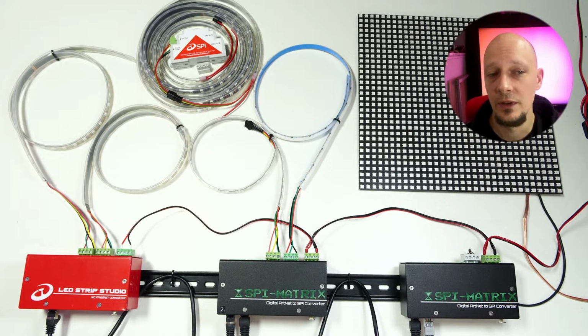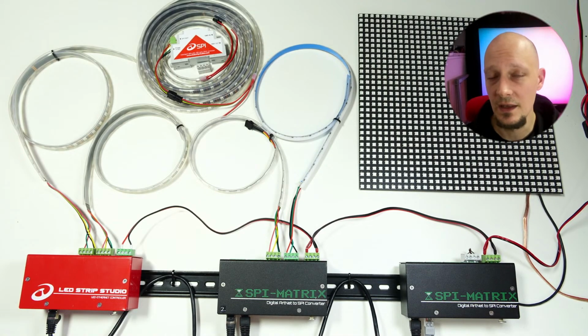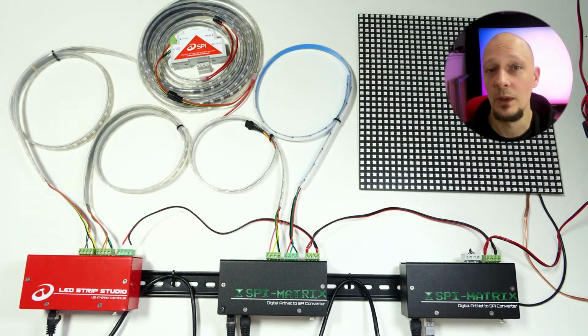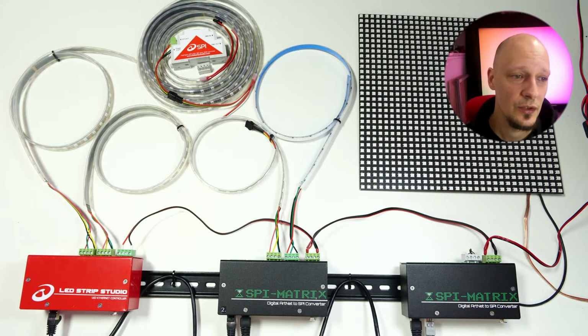And the export window turns off the output, which is very important for you to test the effects that you've created, because otherwise you would have to turn off the software or change the IP address. So whenever you want to test the effects, open the export window, and that will shut down the output from the software.